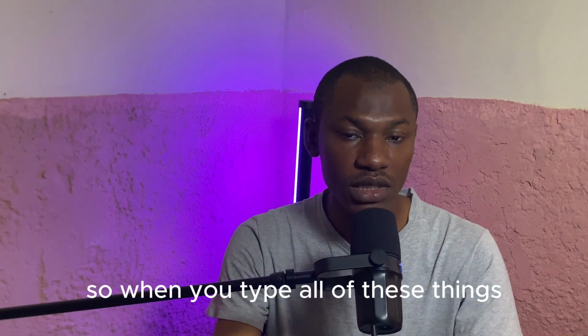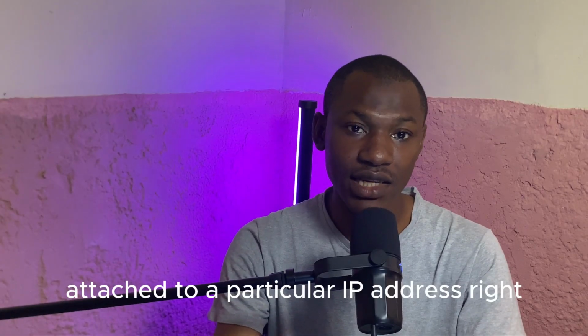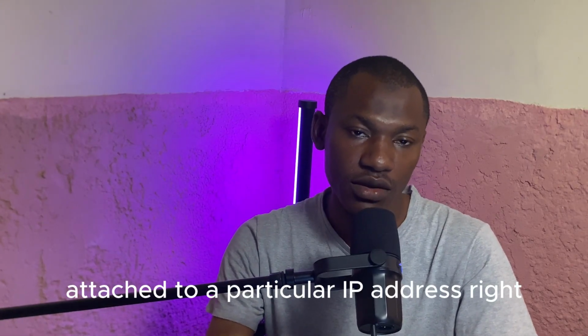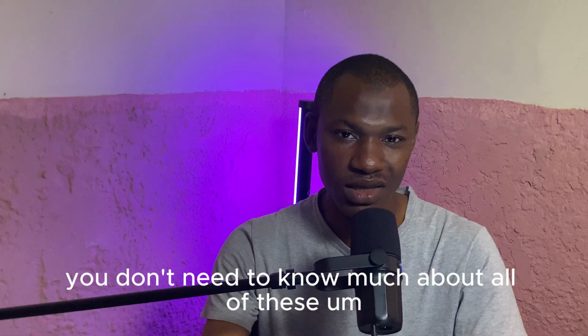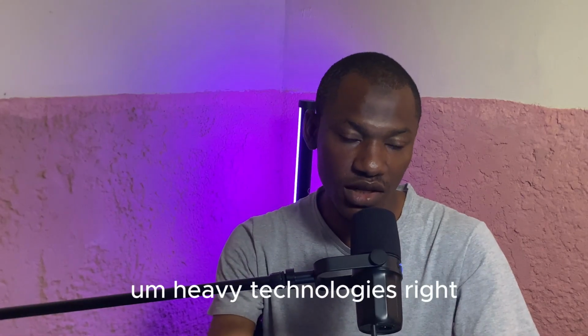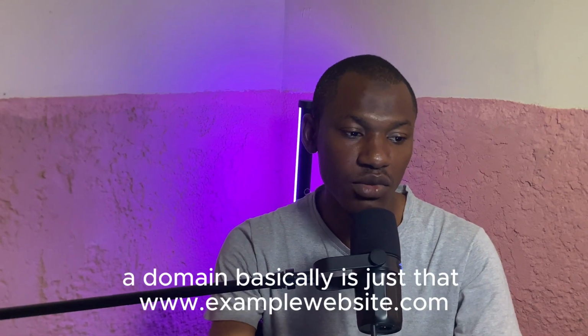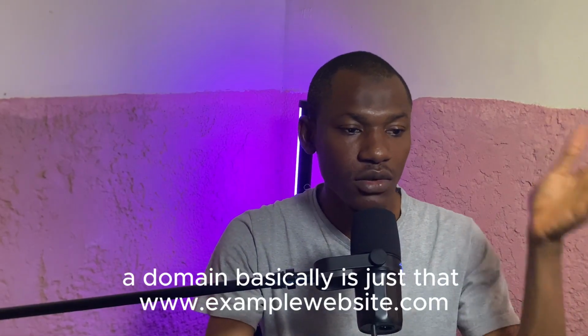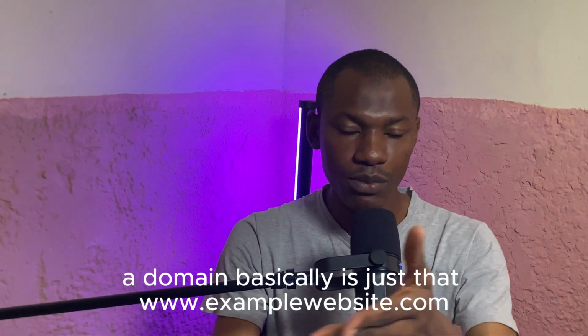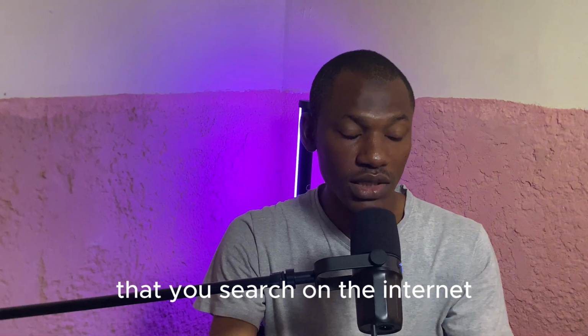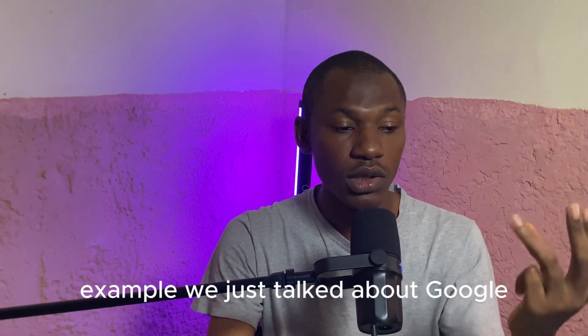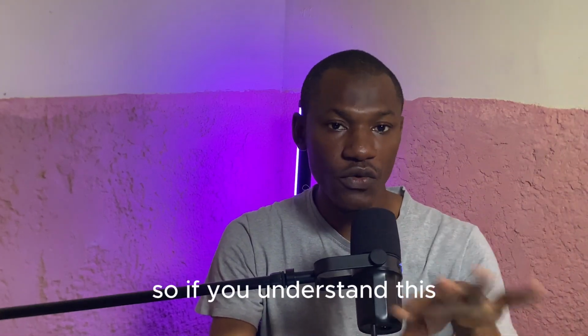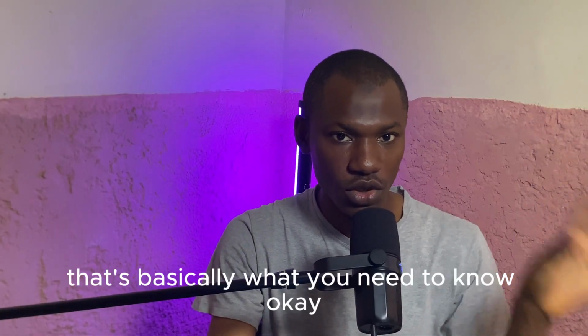So when you type all these things, they are attached to a particular IP address, right? You don't need to know much about all of these heavy technologies, right? But understanding what a domain is: a domain basically is just that www.examplewebsites.com that you search on the internet. For example, we just talked about Google and we just talked about Amazon, right? So if you understand this, that's basically what you need to know.